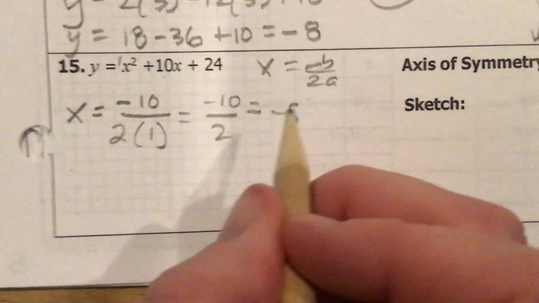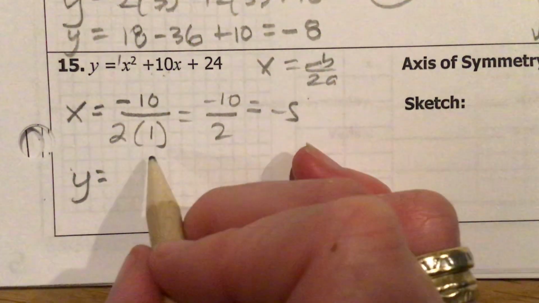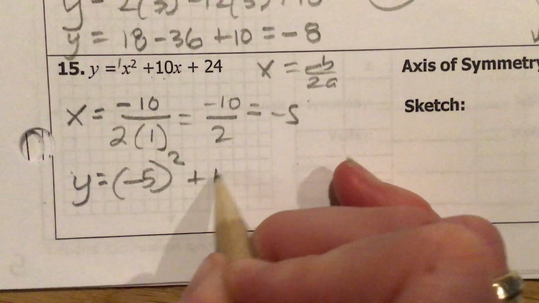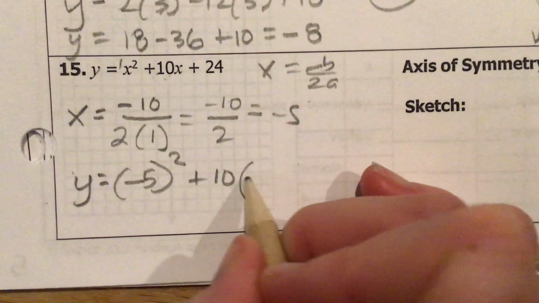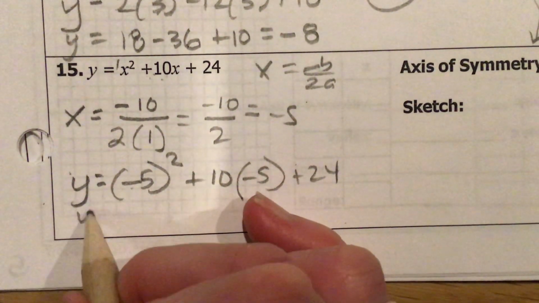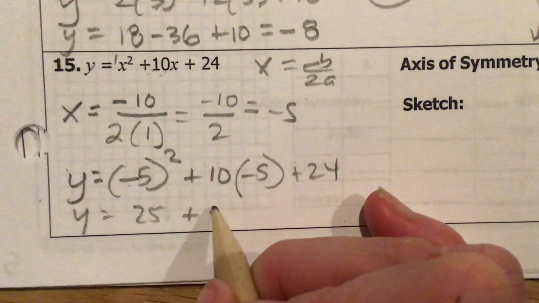I'm going to plug in my negative 5 to get y equals negative 5 squared plus 10 times negative 5 plus 24. Negative 5 squared is 25 plus 10 times negative 5 is negative 50.